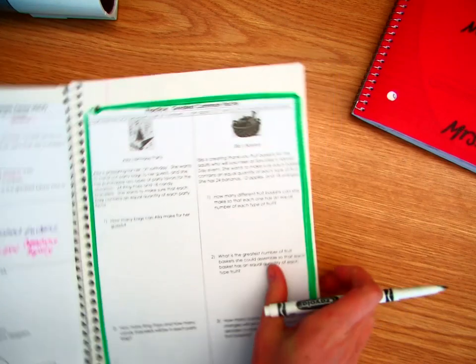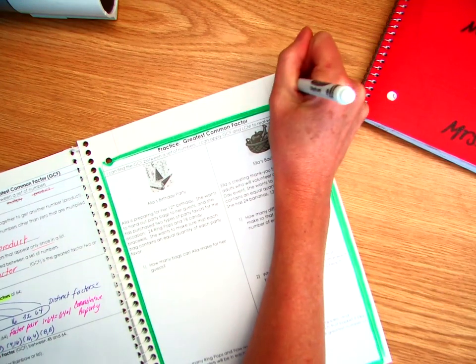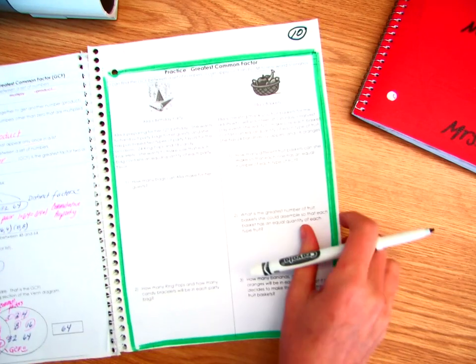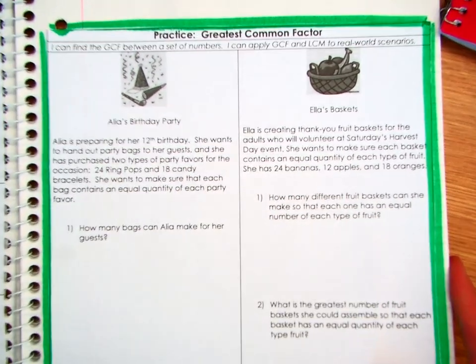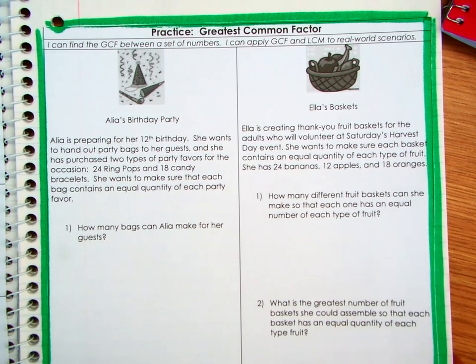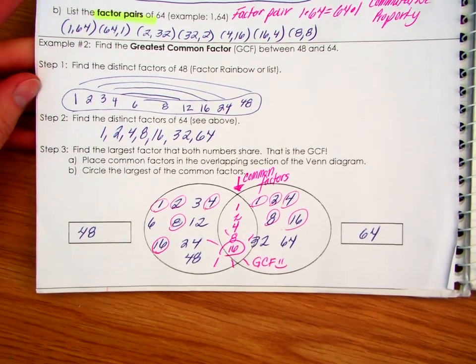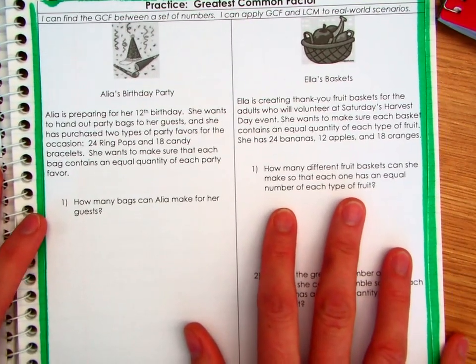So this should be inside your awesome interactive math notebook. It is page 10. If you've been keeping up with us, page 10 lands on the right-hand side. So I've already glued this in for us, and I want to get started right away. You already have a couple strategies for the greatest common factor. One that we have in our notebook is back on page 9, where you can use the rainbows. But we also learned how to find the greatest common factor using prime factorization, and we'll put more notes in our book about that later. Let's see if we can attack these problems.